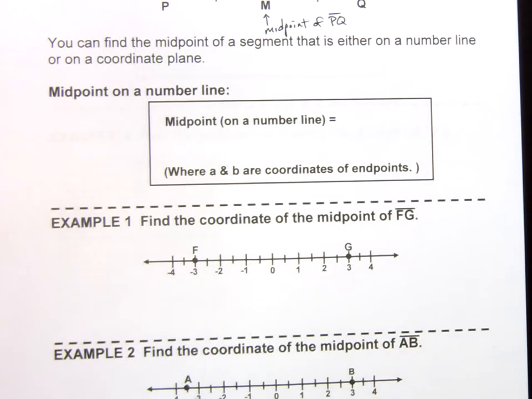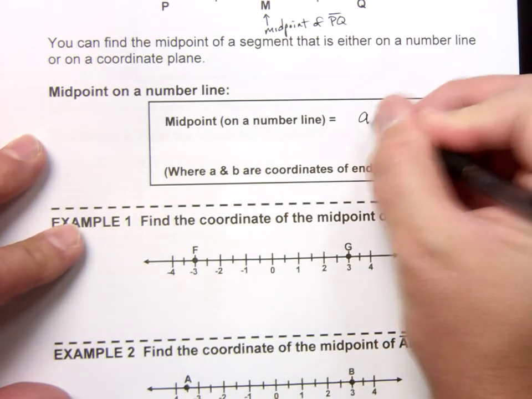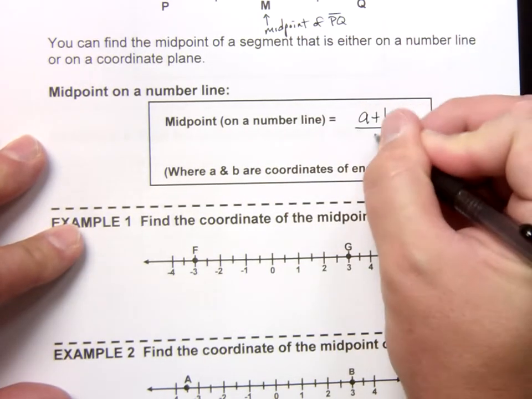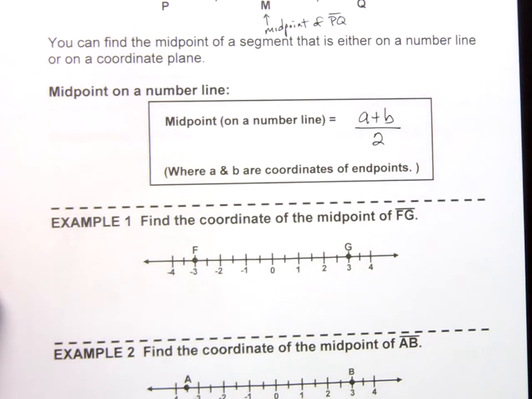All right, how can you find the midpoint of a segment that is on a number line or a coordinate plane? Let's start with the number line. Here is the formula. And in this formula, A and B are coordinates of the endpoints. So if I know what the coordinates of the two endpoints are, I can take those coordinates and plug them into this formula to find the midpoint.